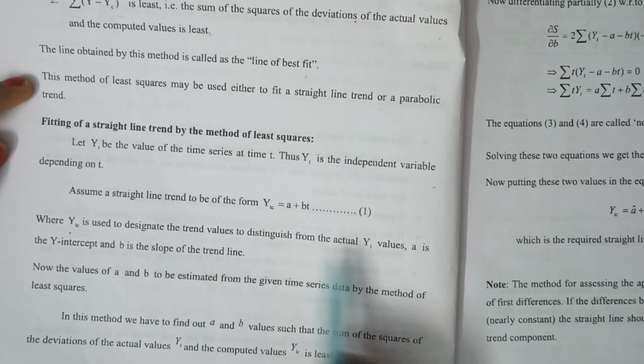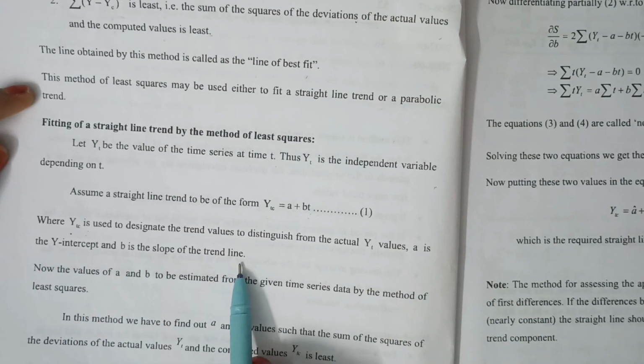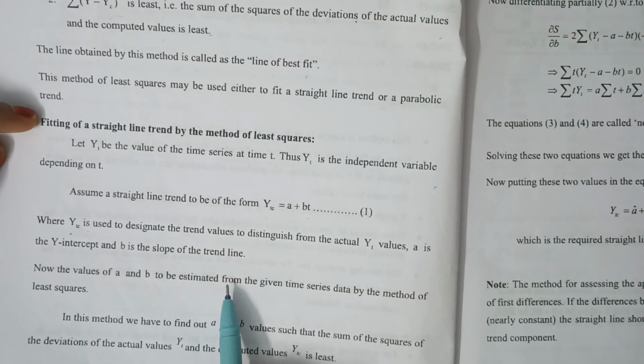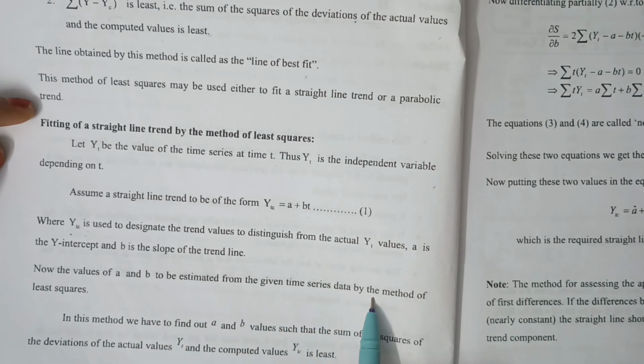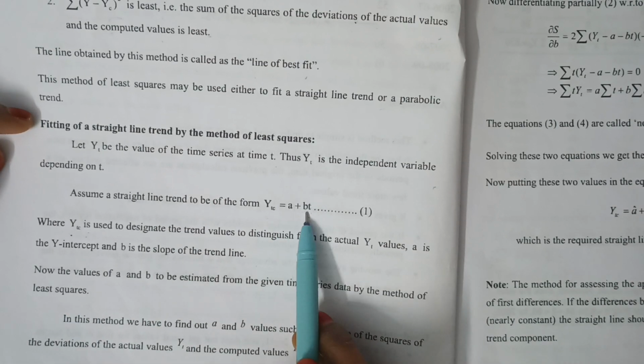Here a is the y intercept and b is the slope of the trend line. Now the values of a and b are to be estimated from the given time series data by the method of least squares.